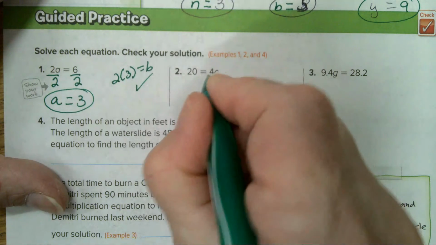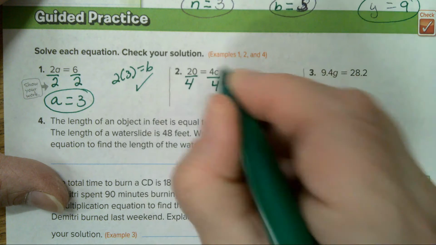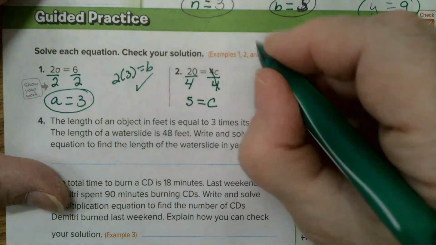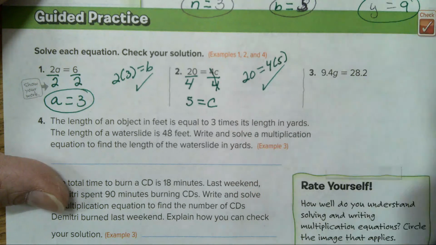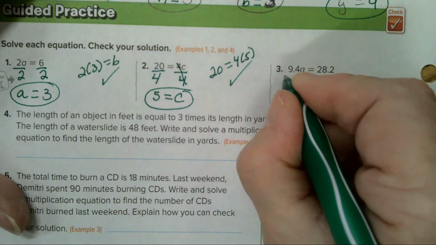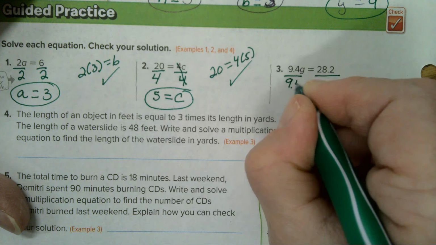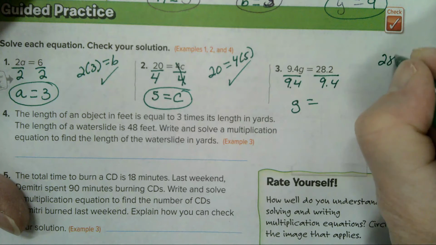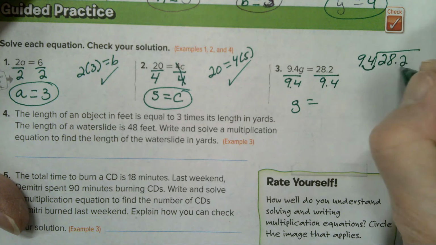In number 2, we're going to divide both sides by the coefficient of 4. It's the number in front of the variable. 20 divided by 4 is 5. 5 equals C. Does 20 equal 4 times 5? Yes, it does. In this one, we're going to divide each side by what? Speak up. 9.4. G equals 28.2 divided by 9.4. Move it once.